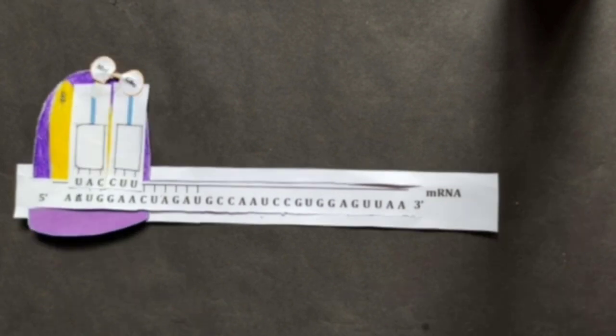Next, we go for the peptide bond formation. An rRNA molecule of the large ribosomal subunit catalyzes the formation of a peptide bond between the carboxyl end of the growing polypeptide in the P site and the amino group of the new amino acid in the A site. This step removes the polypeptide from the tRNA in the P site and attaches it to the amino acid on the tRNA in the A site.